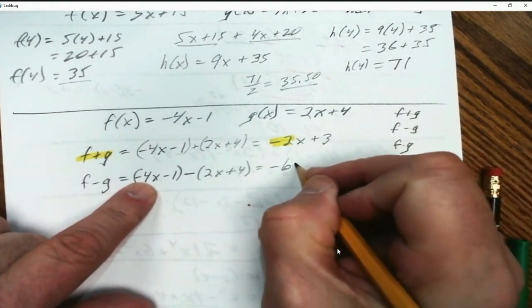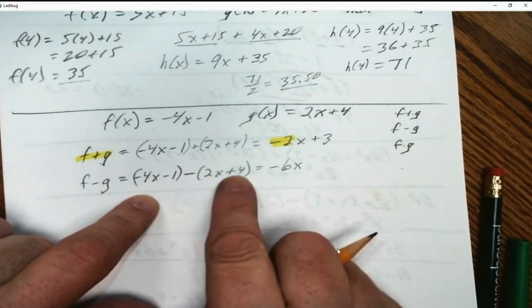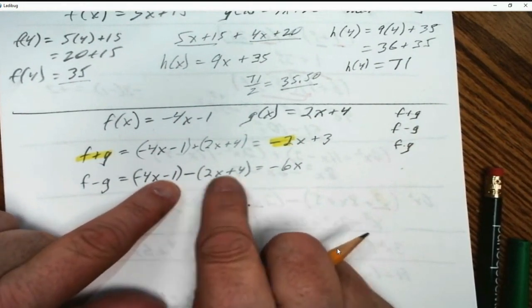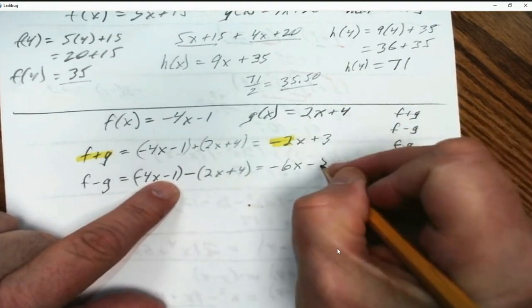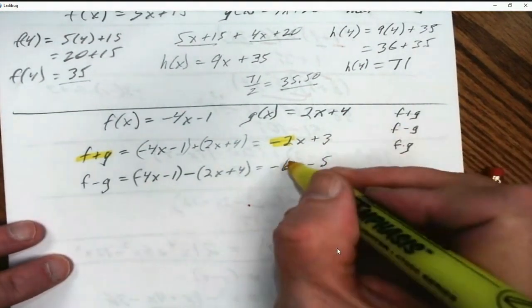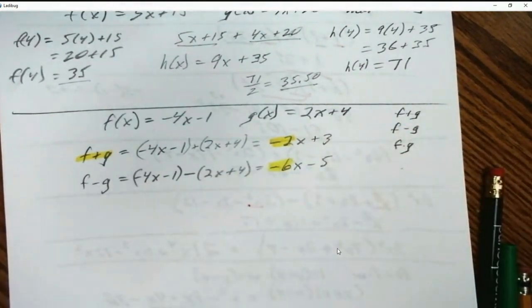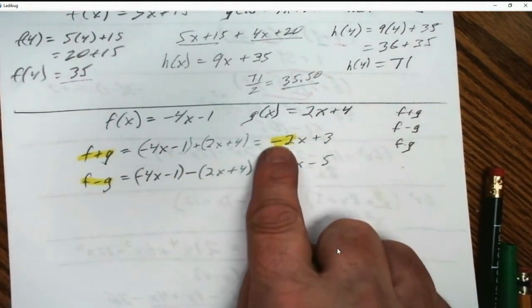Negative 6x. Negative 1 minus a positive 4, that's negative 1 minus 4, basically minus 5. All right, what's the coefficient on the x term? Negative 6. So far, negative 6 is smaller than negative 2.